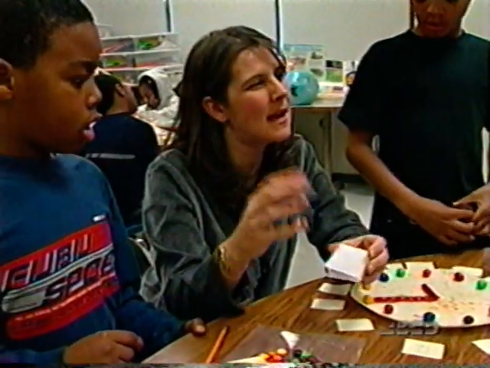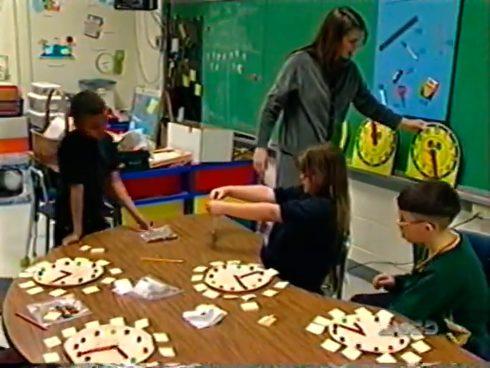And eventually they will move up to telling time to the 5-minute intervals, and then they will move up to telling time to the minute. Sure is. Good job. Okay.